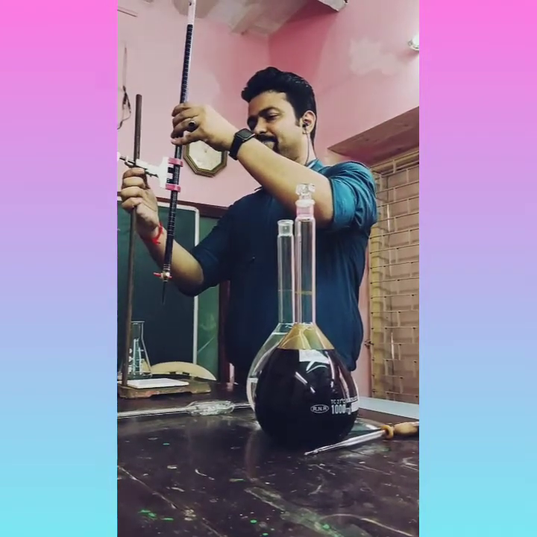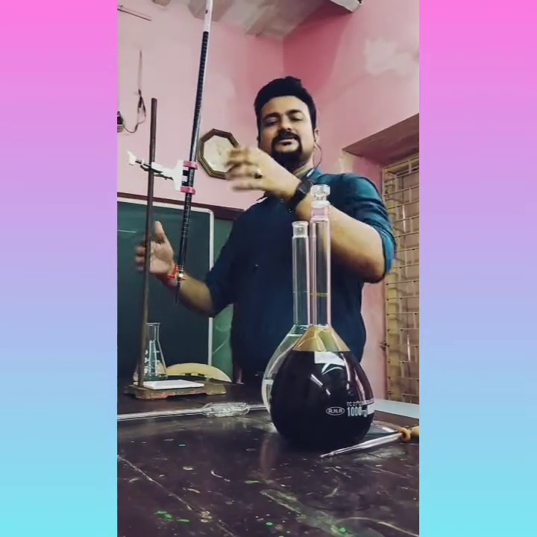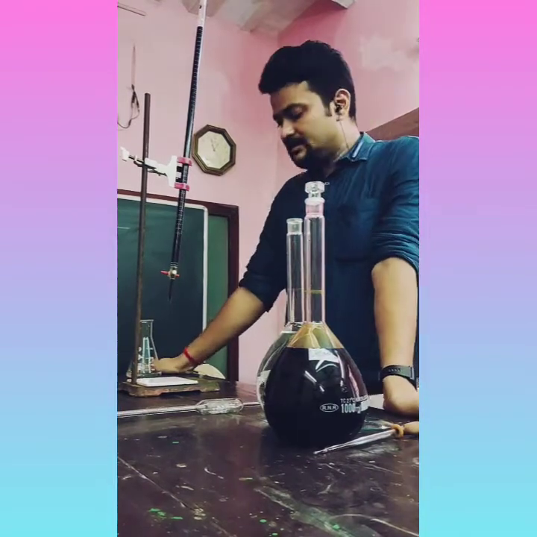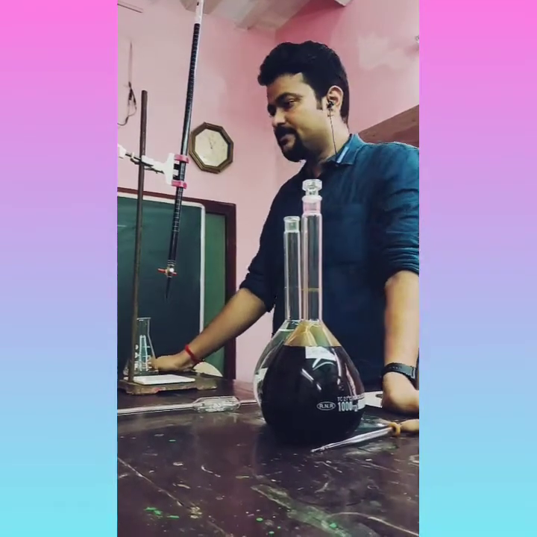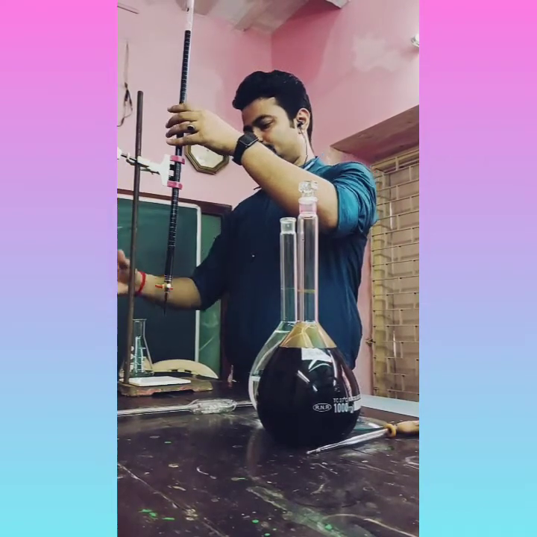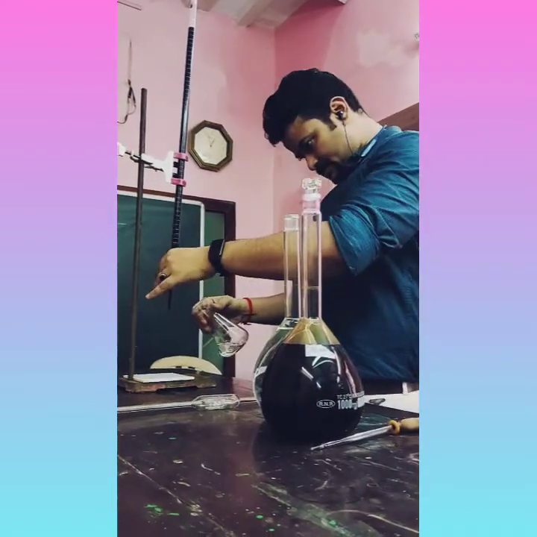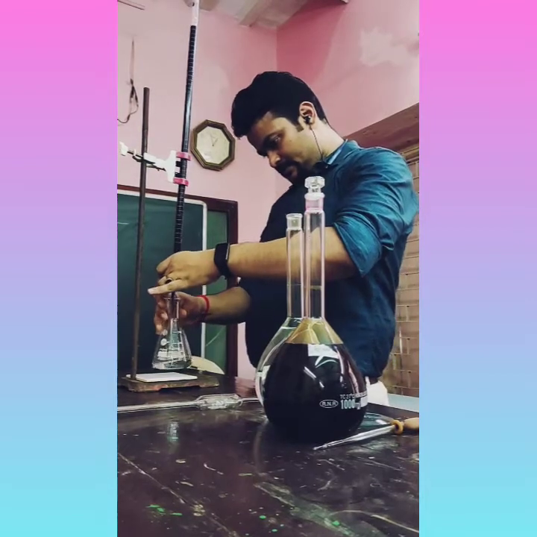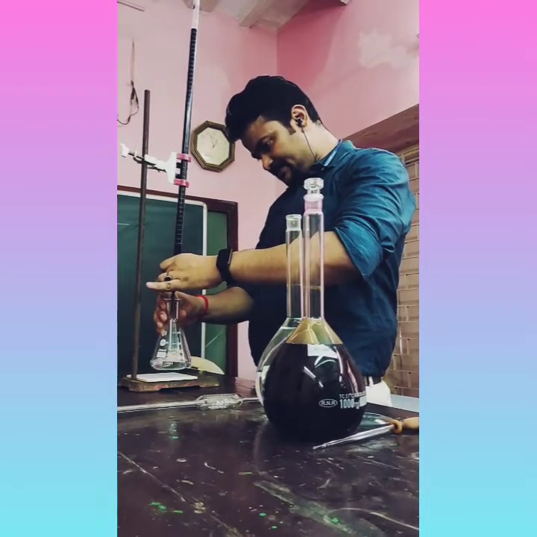Whenever light pink color appears, then we'll end the titration and note down the end point. Look at this titration.